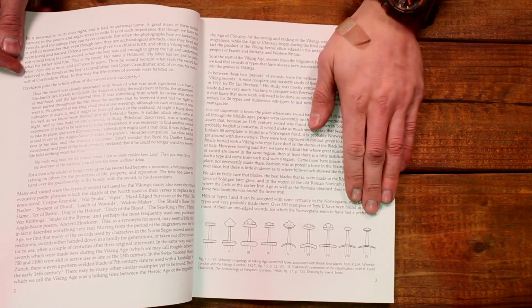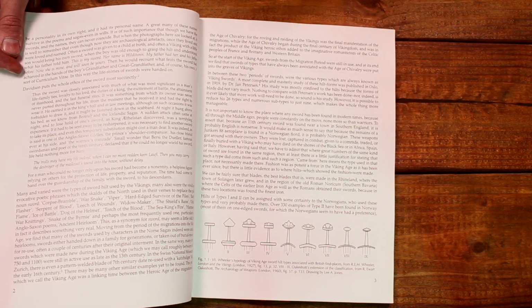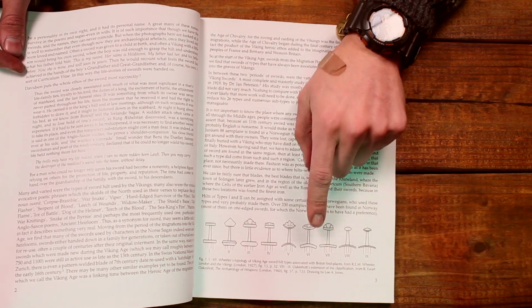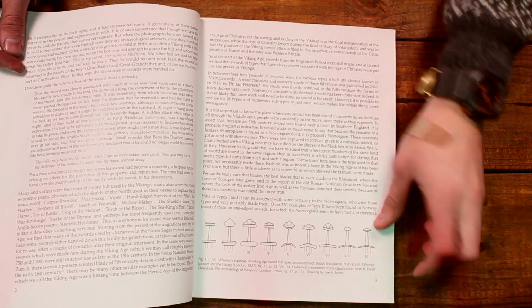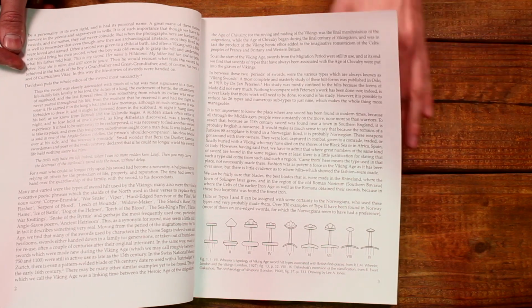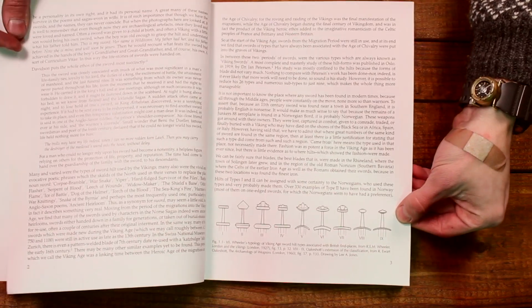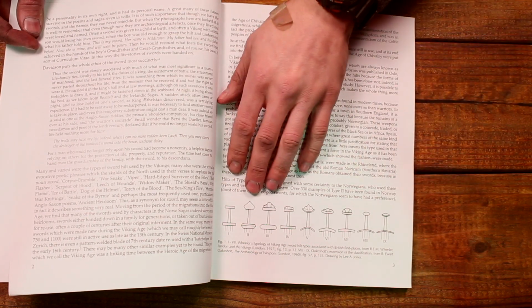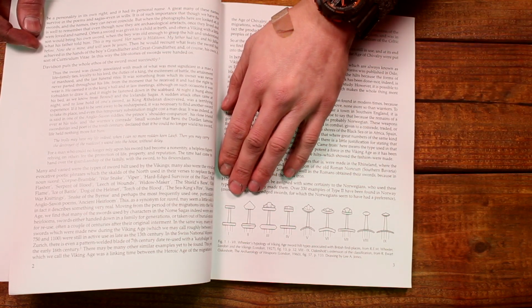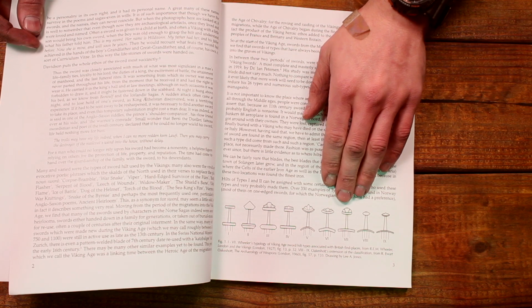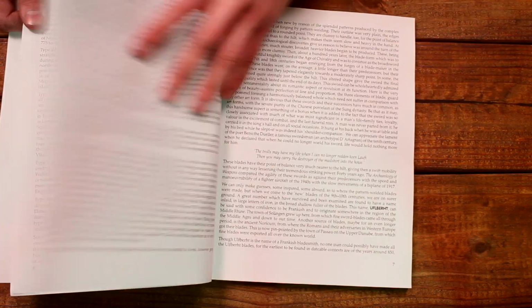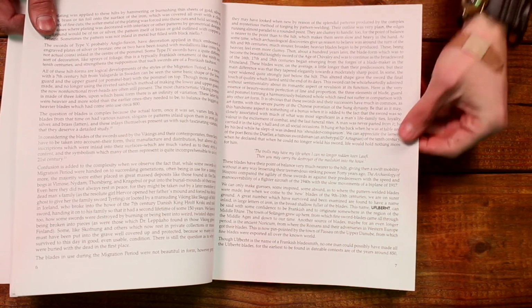But so there's an example of his typology. This actually might be the typology of Jan Petersen. That's kind of the guy who started it. Yeah, there you go, Wheeler typology, I'm sorry. But a typology based on the design of the hilt, you know, different swords. The hilt design changed as time went on. There's another diagram later on in here.